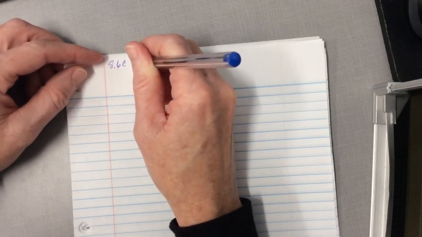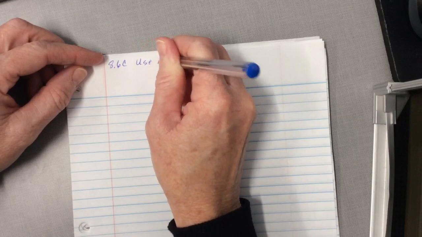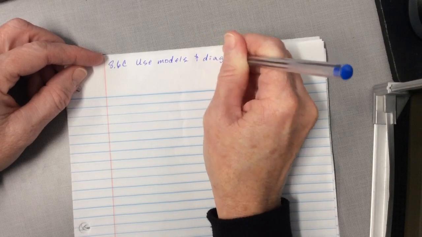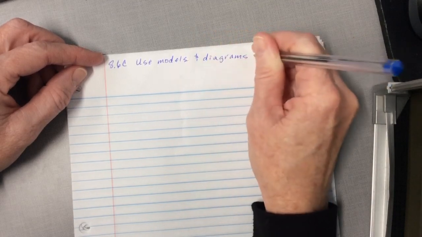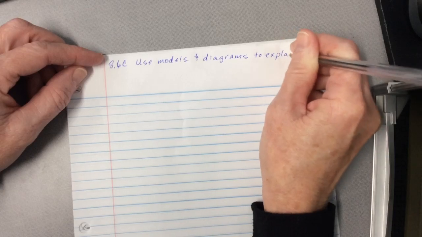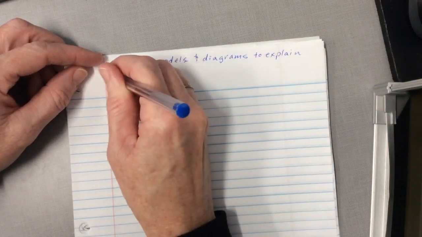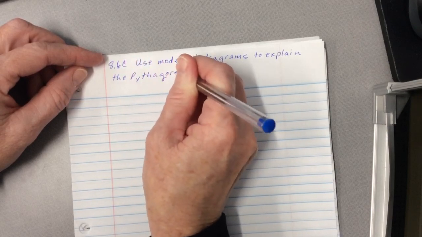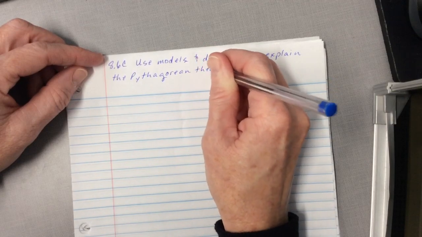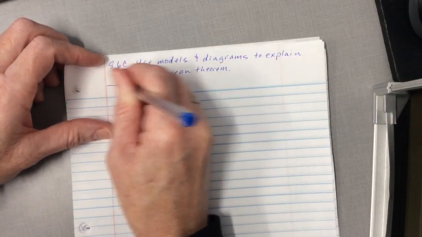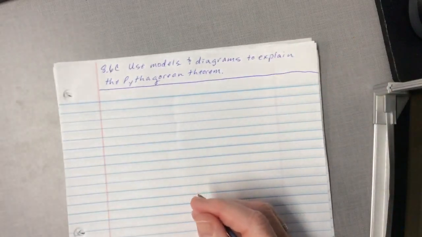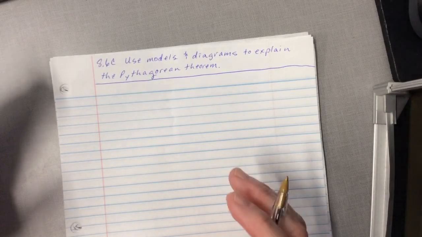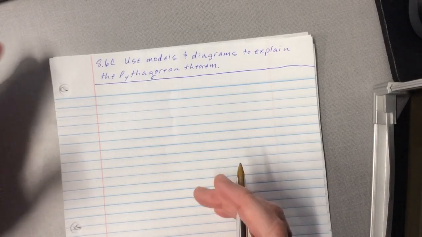8.6C. We're going to use models and diagrams to explain the Pythagorean theorem. And this is how it goes. We're going to be working with right triangles, and there are perfect squares on the outside of those triangles.